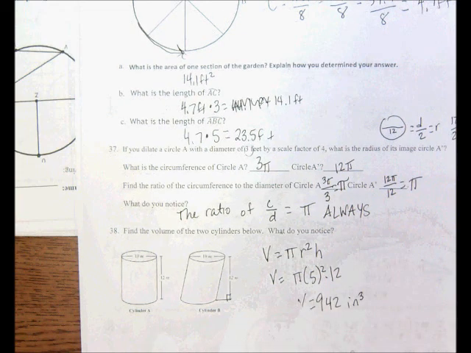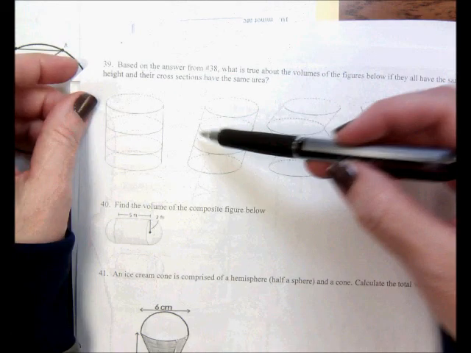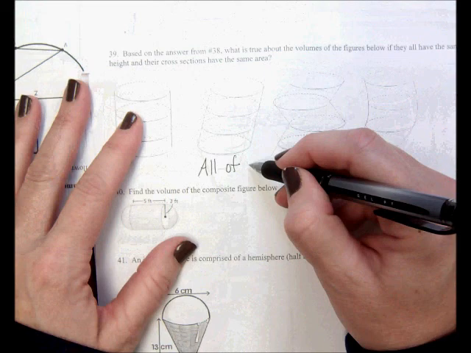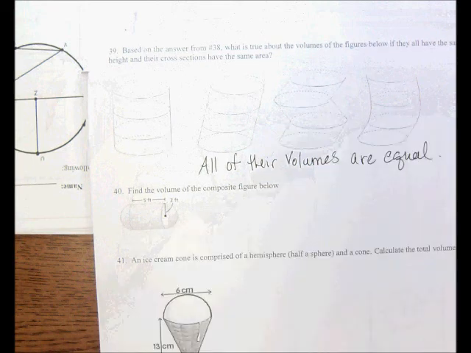The next one says find the volume of the 2 cylinders below. What do you notice? This is Cavalieri's principle. It doesn't matter whether it leans or it's straight up and down. If I have the height that is perpendicular to the base, then it's still the same. So the volume is pi r squared times h. Plugging that in, it's 942 cubed for both cylinders.